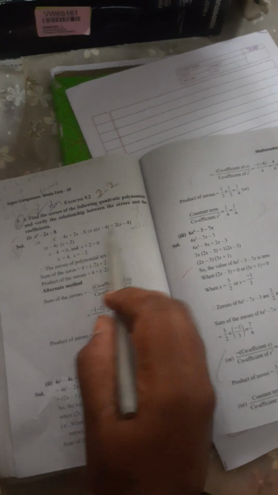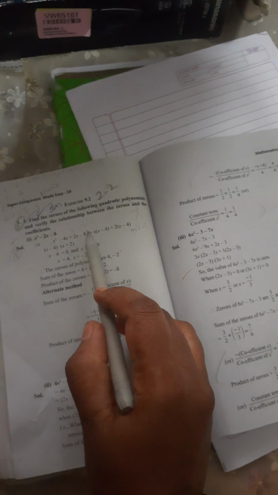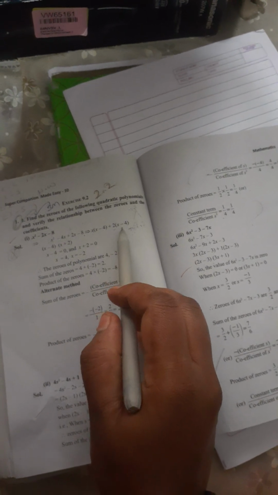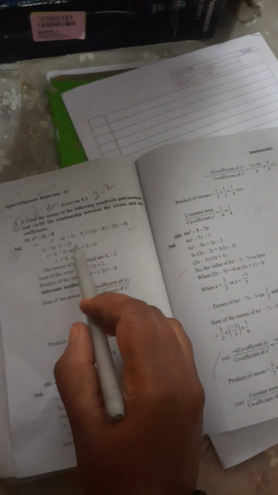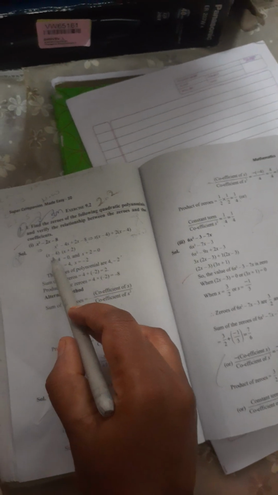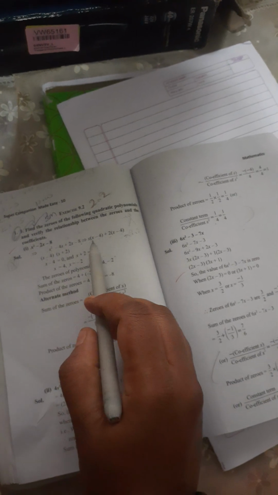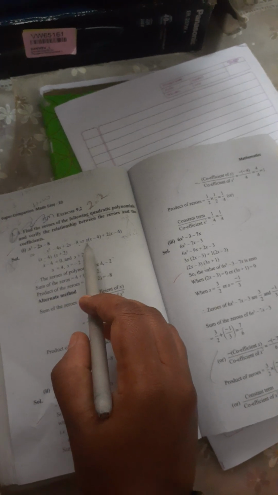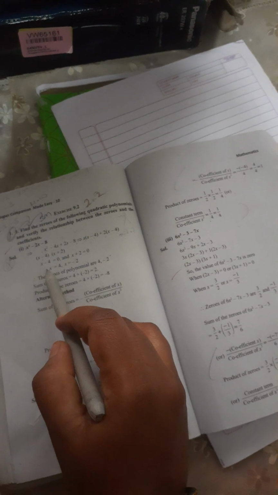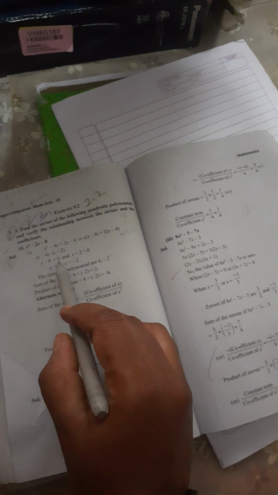Then plus 2, in this 2 is common, so you take 2 outside and x minus 4, 4 twos are 8. Then x minus 4 is common, so you take x minus 4, and what is left is x plus 2. So it is x minus 4 times x plus 2.